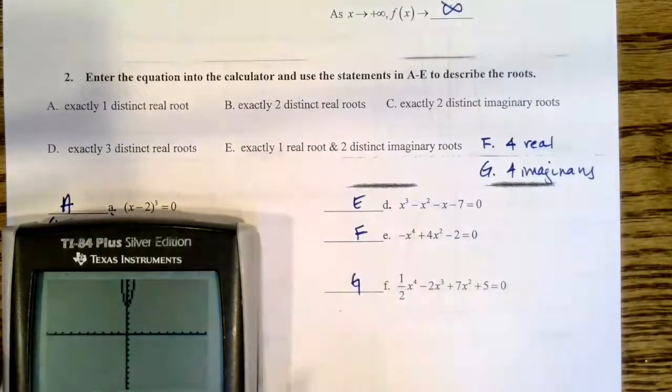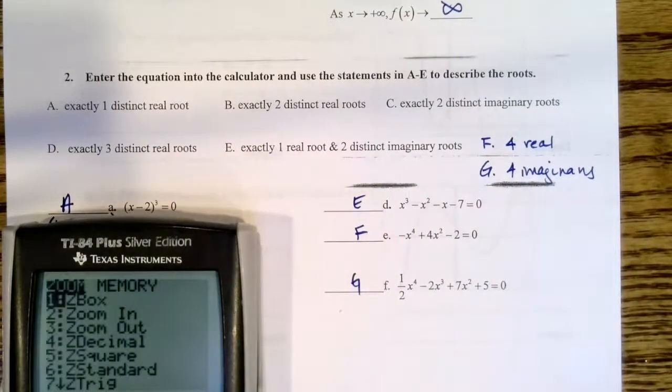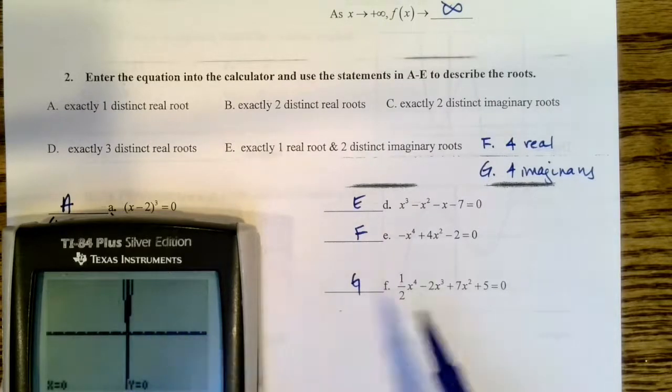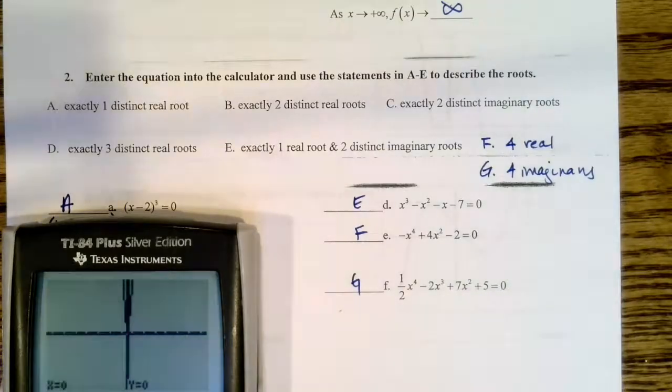I see 4 imaginary. If I wanted to zoom out and look at a bigger picture of the graph, I don't see it ever crossing the axis. It's not going to come down here. It's going to continue and it never crosses that axis.